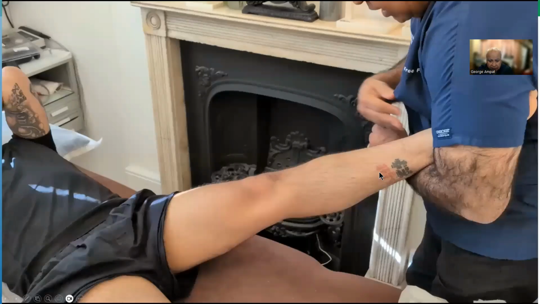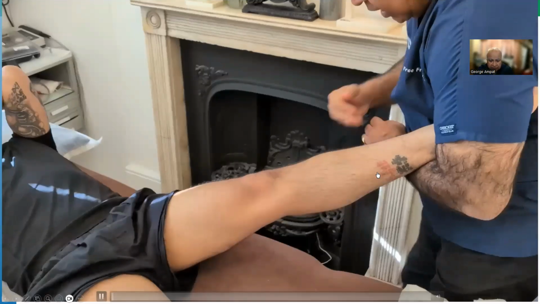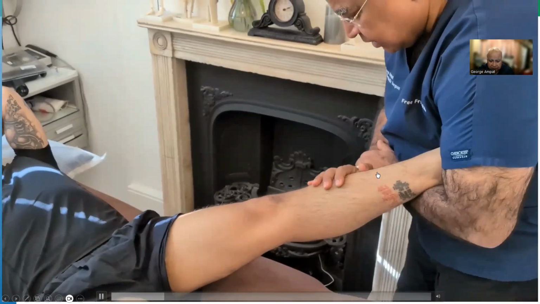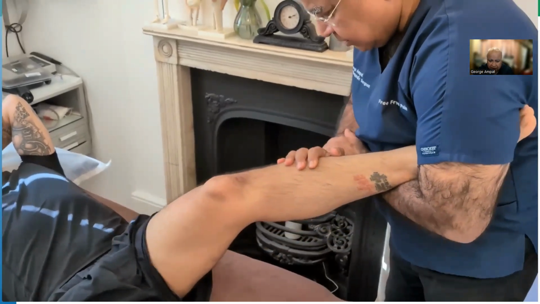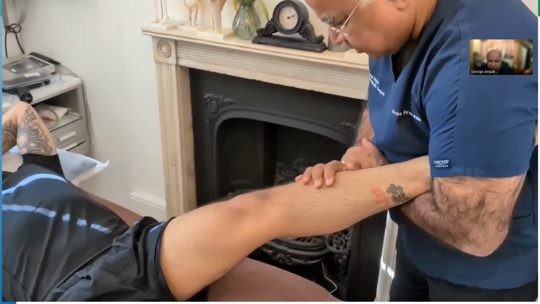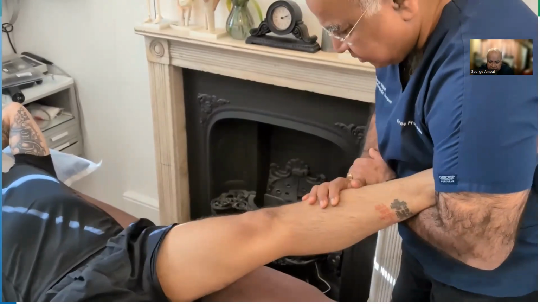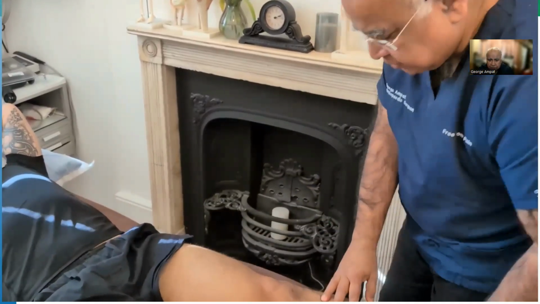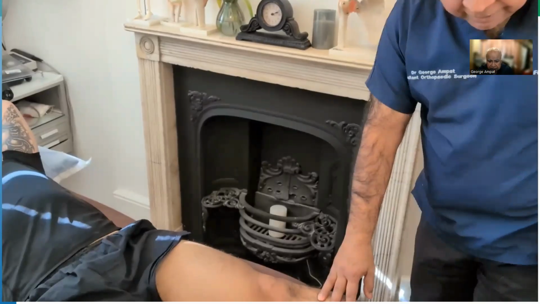So you can see here I'm doing the pivot shift test. As you can see, from straight it is subluxed, and when I bend it, it suddenly moves backward, and that is a pivot shift. Not very clearly seen, but when you actually do it, you can feel that movement coming through. So that's a pivot shift test.